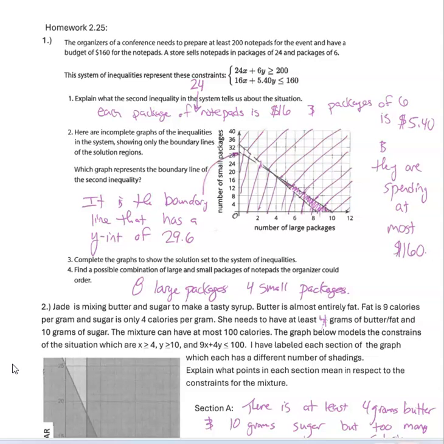Well, the first one is obviously they say that there's packages of 24 and there's packages of 6, and it says it's greater than or equal to 200, and 200 is how many notepads you need. So this is saying basically how can we end up with at least 200 notepads, buying big packages and small packages of the notepads.